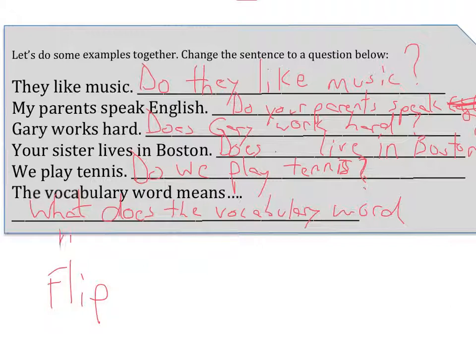You should write mean. And there you have it. What does the vocabulary word mean?